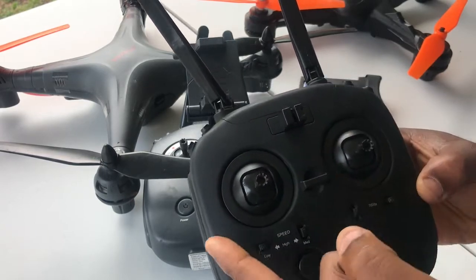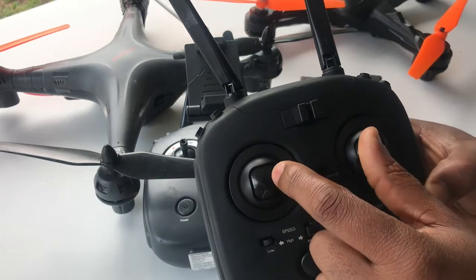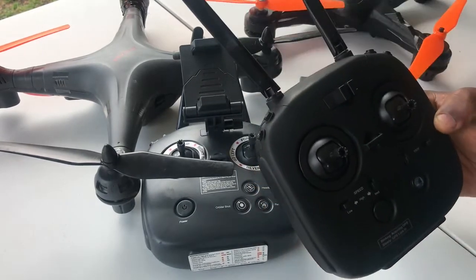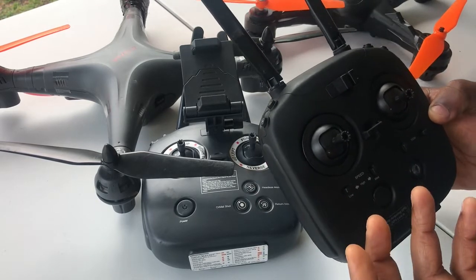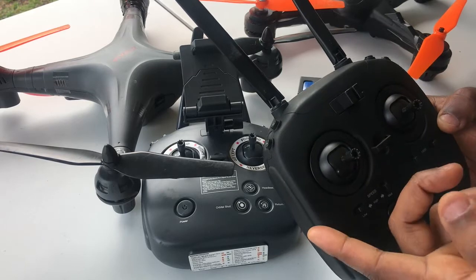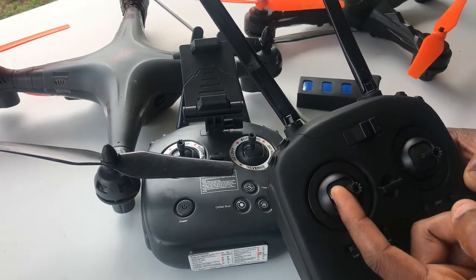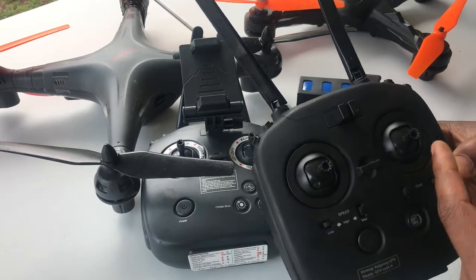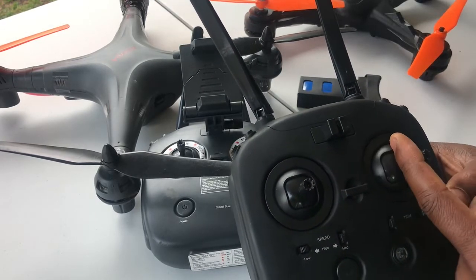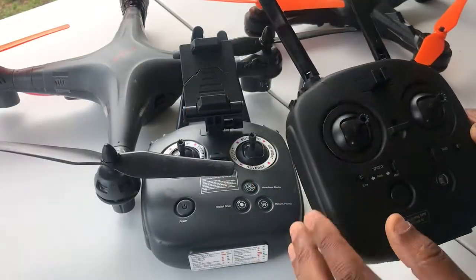And of course you have your joystick or your throttles up here, and basically the same like that of the AEROVIEW, and for most drones it's the same. The left, you go up, go down, to turn to the right and turn to the left, and also forward, backward, go to the right, that's drift your drone to the right and drift it to the left.